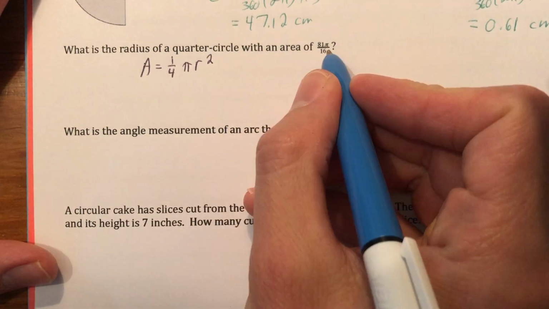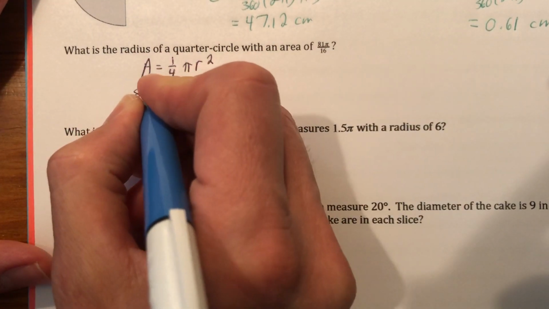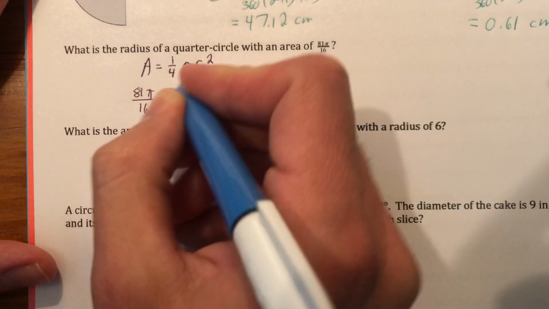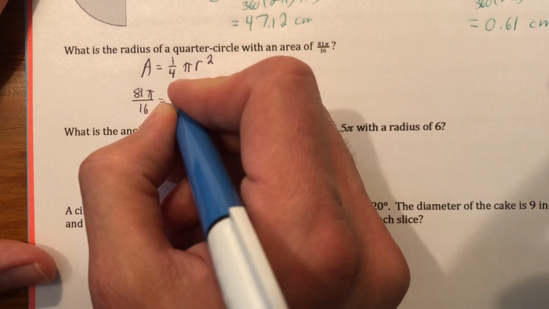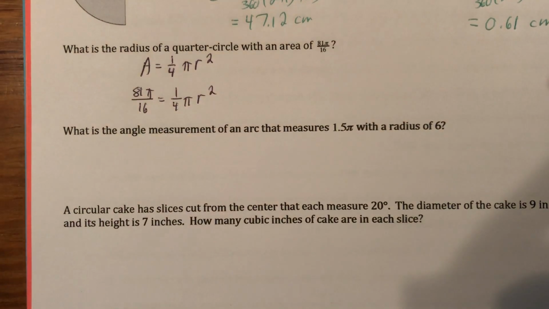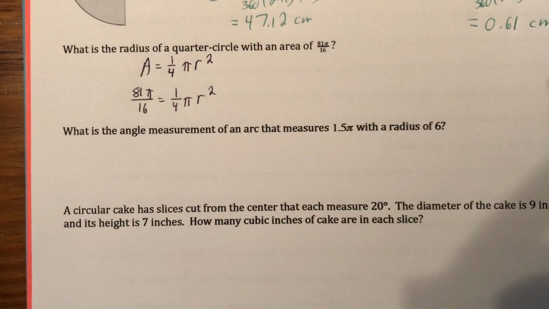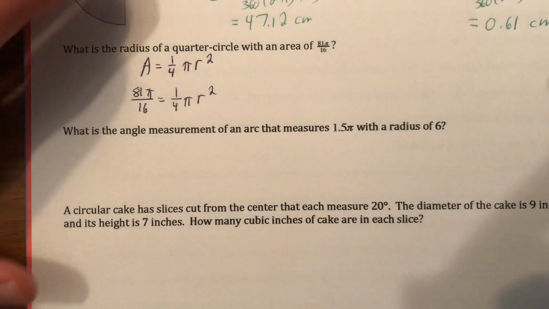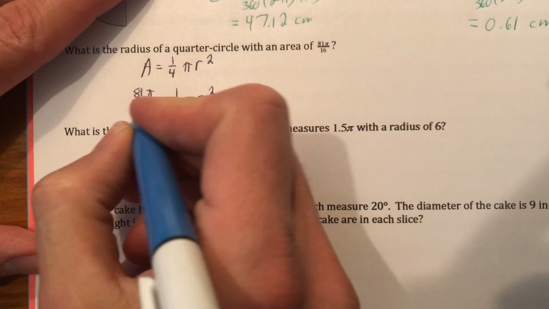So they did give us the area. It's 81 pi over 16. And we still have 1/4 pi times the radius squared. And now we're just going to solve this. Now, you might just want to grab a calculator and be like, hey, let's just go ahead and figure it out. I'm going to go ahead and tell you, we can do this one without a calculator, and it's probably easier if we don't. We would avoid a lot of decimals that would be very unnecessary. So lots of stuff we can do here.